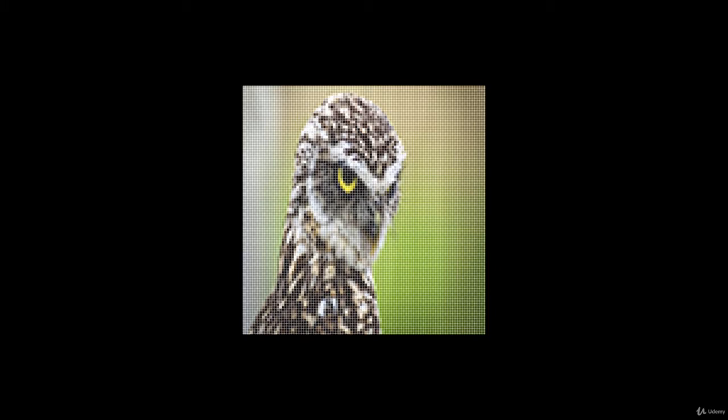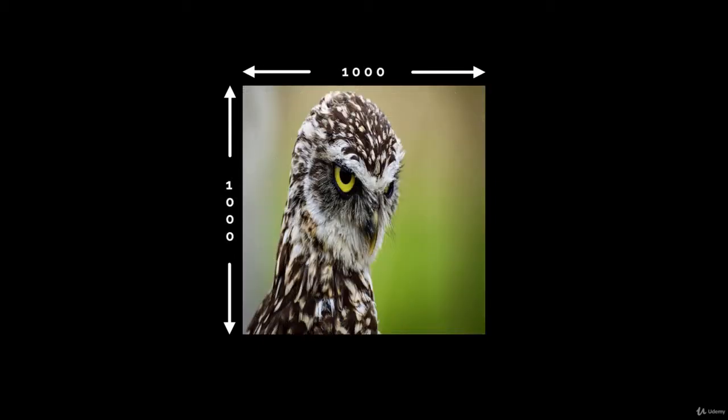On a small device, this would look great, but on a larger device, you start seeing pixelation occur. So to have a smoother looking image at the same size, we need to increase the pixel count. If we have a 100 by 100 pixel image, it becomes smoother at the same size. And 1000 by 1000 even looks smoother still.